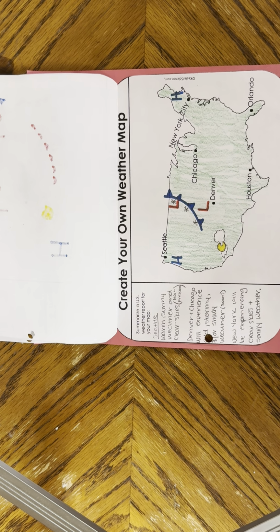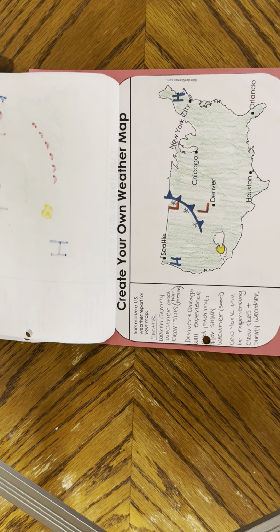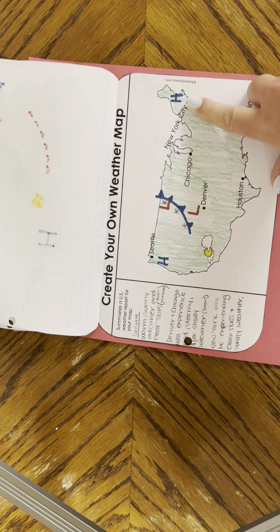I said Seattle will have warm, sunny weather and clear skies because of the high pressure over here. And then Denver and Chicago will experience cold, stormy, and or snowy weather soon since this will be moving in. And then New York will be experiencing clear skies and sunny weather since that high pressure zone is over here.